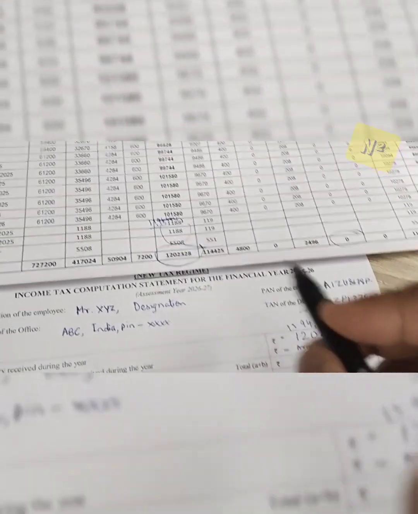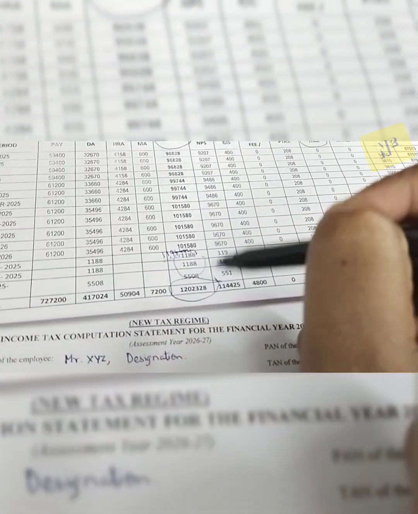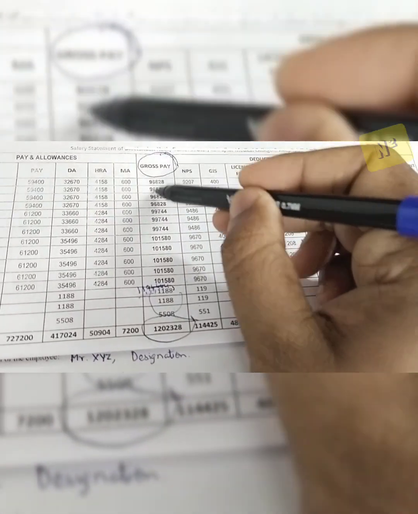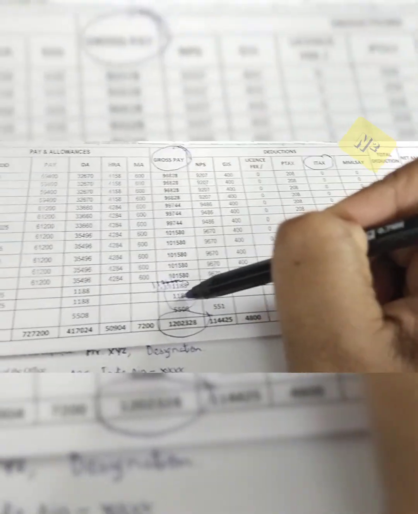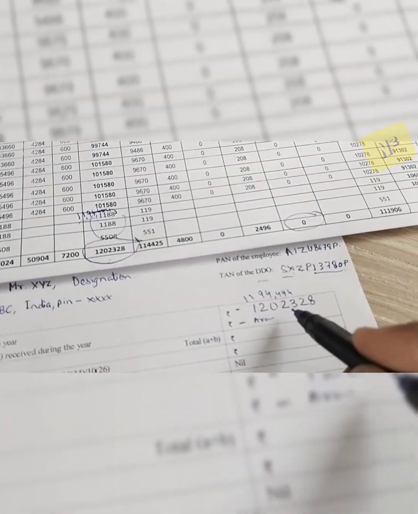So basically my accountant has done the whole work for me. He has added this value with the arrears that are being received, so I directly put this value over here.